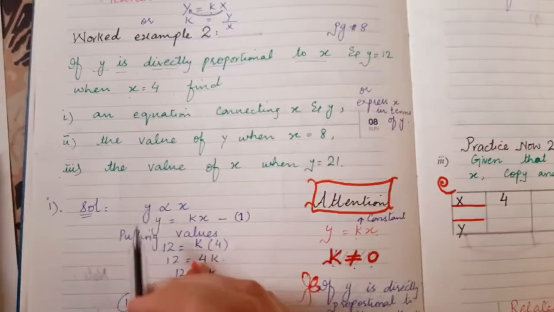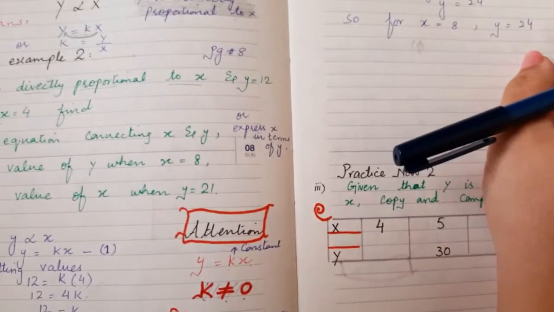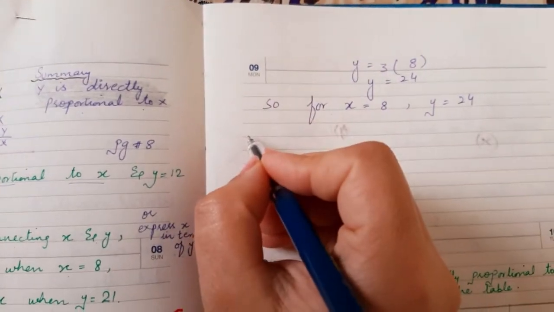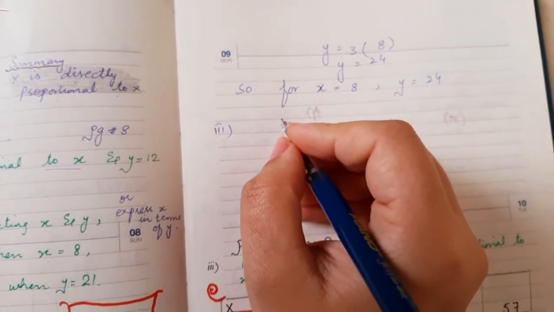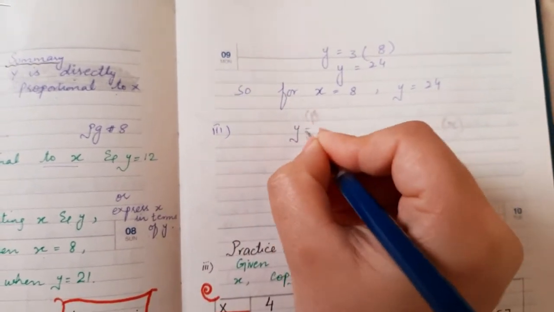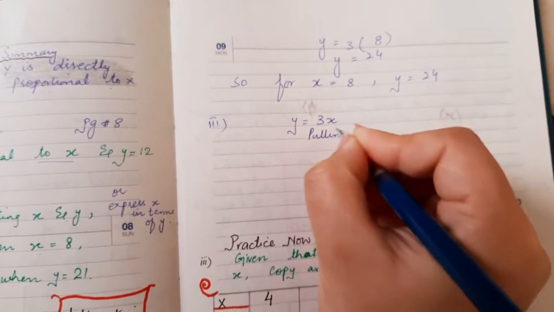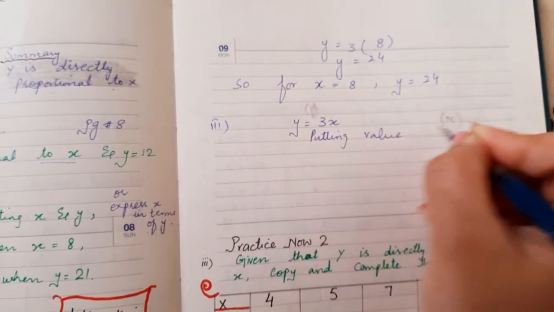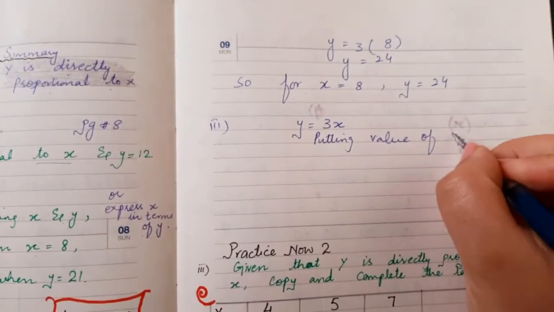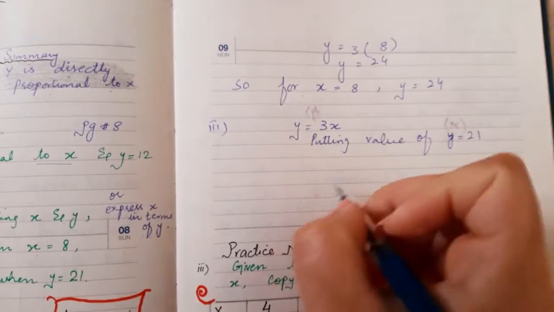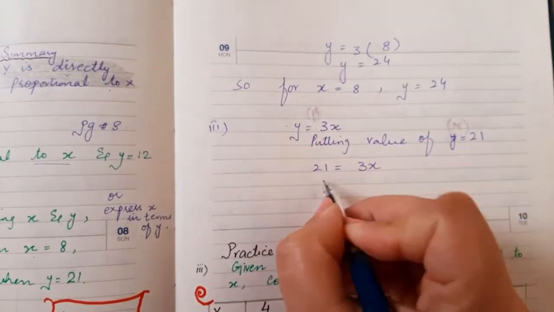Now what is the third part? In the third part, you have to find the value of x when y is equal to 21. Again, which equation are we going to take? Yes, y is equal to 3x. Putting the value of y, which is equal to 21, put the value in this equation. 21 is equal to 3x.